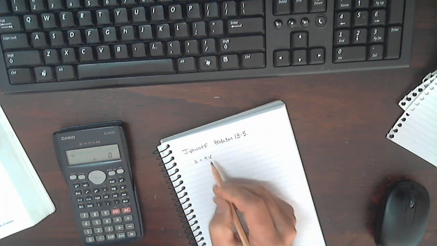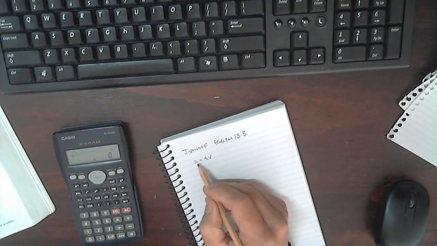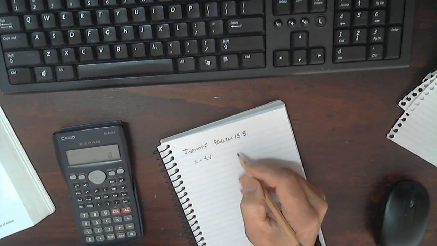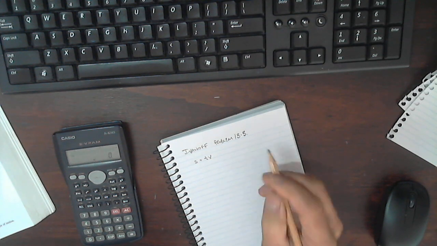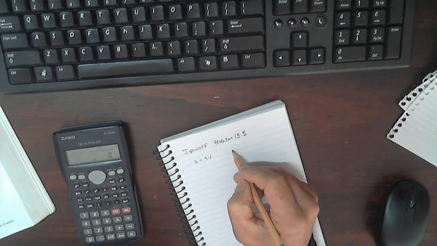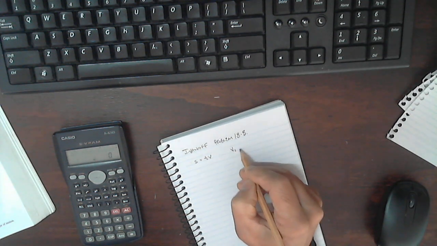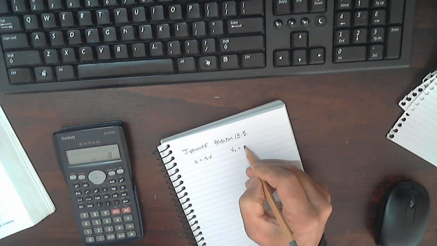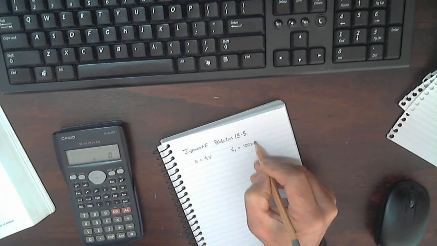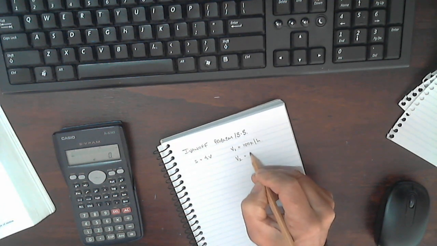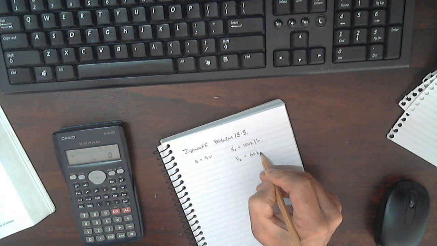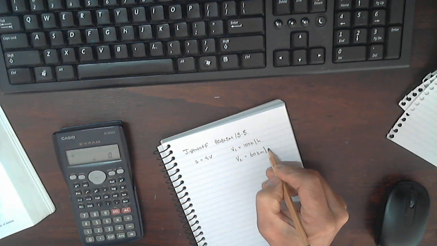It doesn't matter which way around these two are. We have effectively two distances and two velocities, so it's easy to work out in two bits. Velocity 1 is equal to 100 kilometers per hour, and velocity 2 is equal to 60 kilometers per hour.